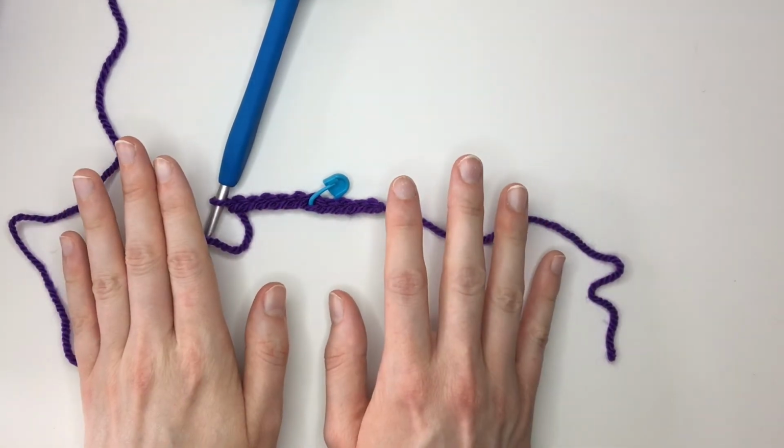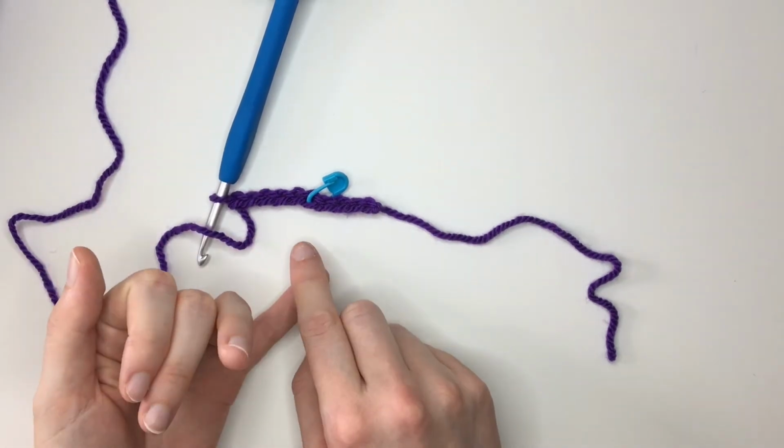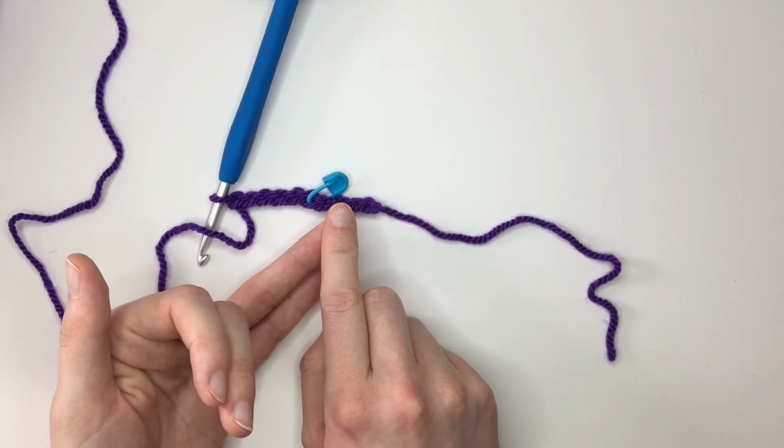In my next tutorial, I'm going to be showing you how to build upon this foundation chain and to double crochet into it. And then for the following tutorial, I'll be showing you how to treble crochet into it.